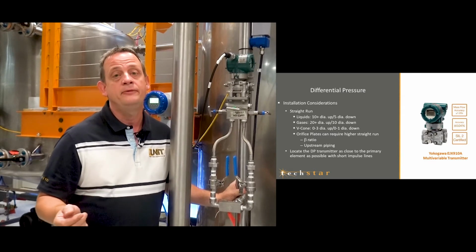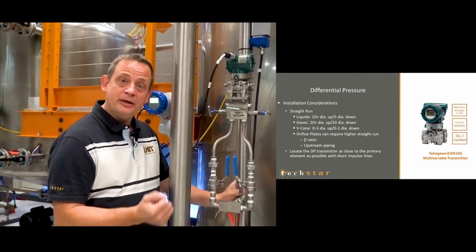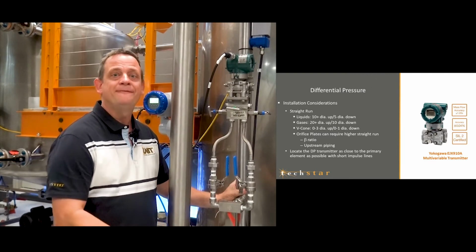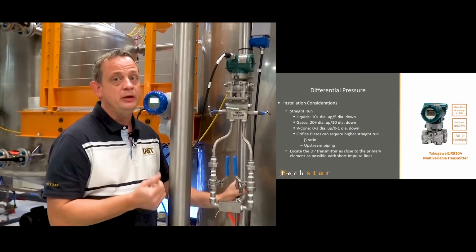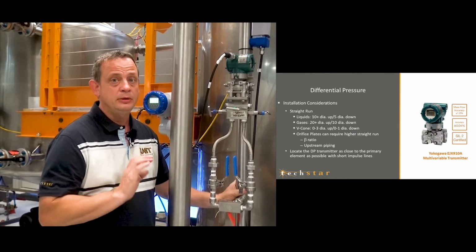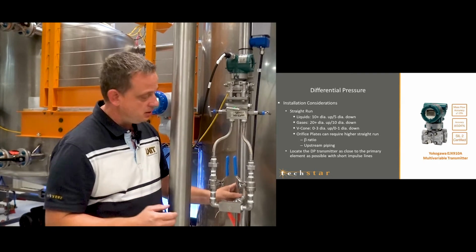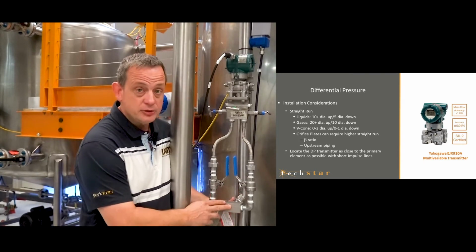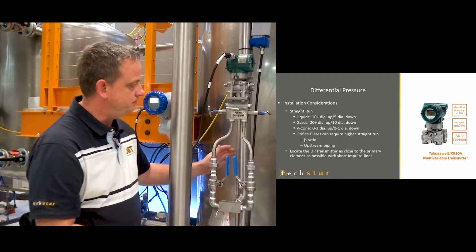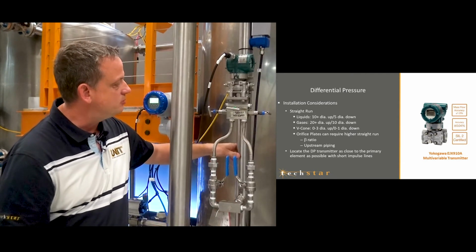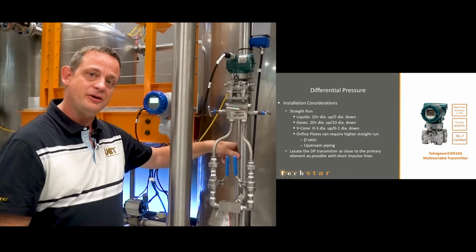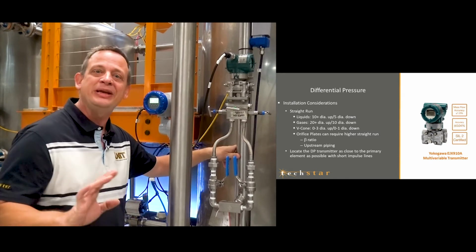So if I can have 10 pipe diameters upstream and 5 pipe diameters down for liquid, and then if I'm dealing with gas flow, then I want 20 upstream and 10 down. So this particular one here is a Varibar, and those of you that have messed with these before, is this installed right? I'll answer the question. It's actually not. Well, we did that on purpose here.